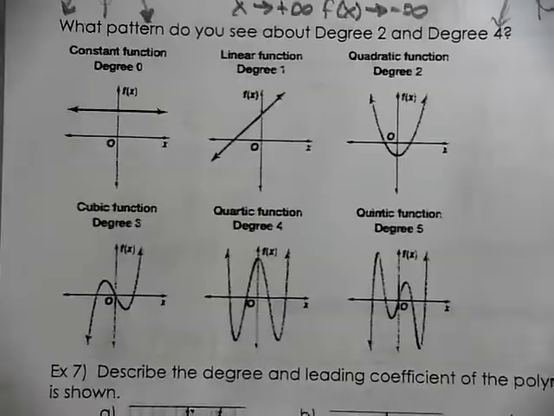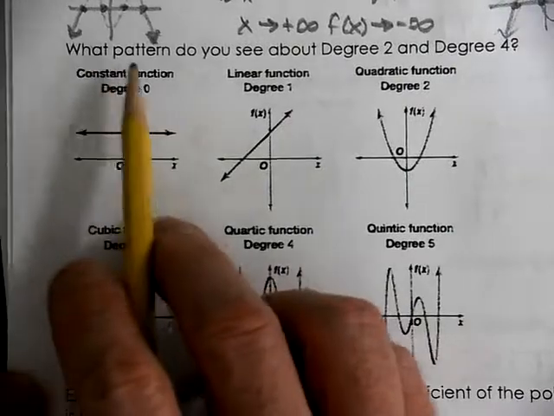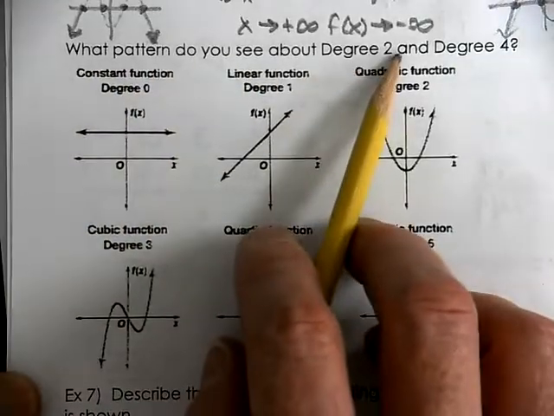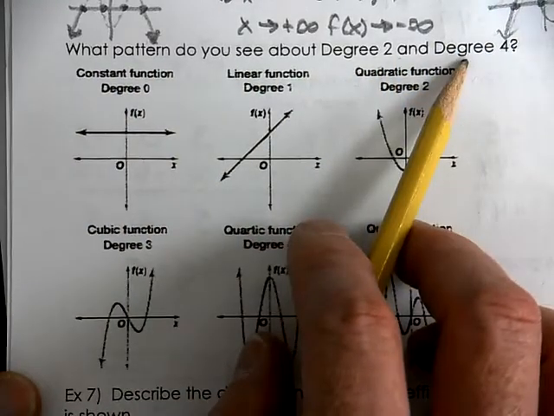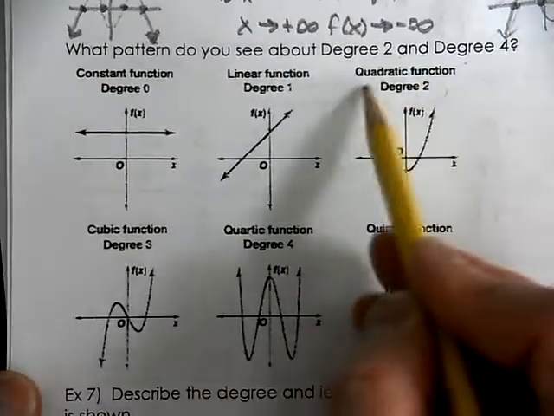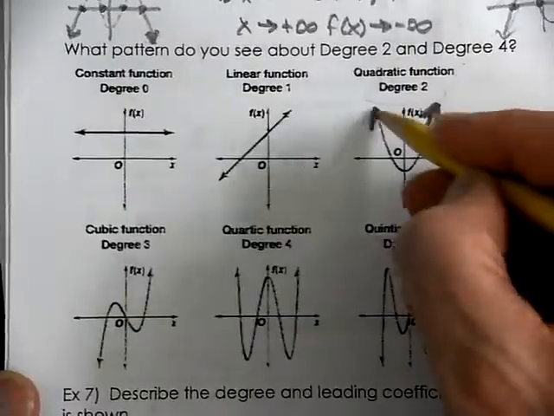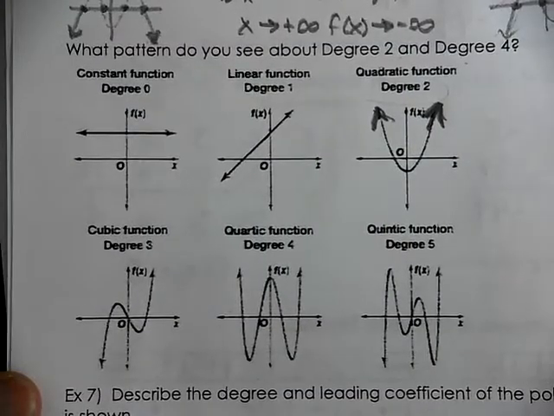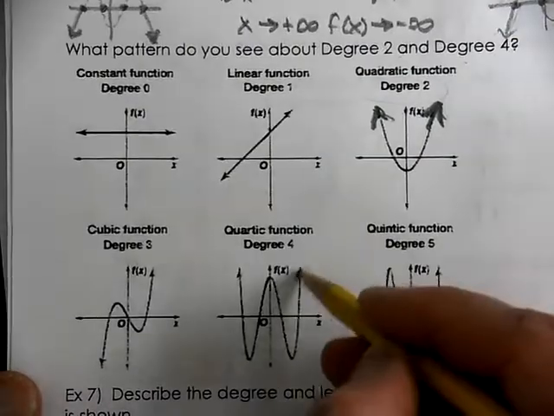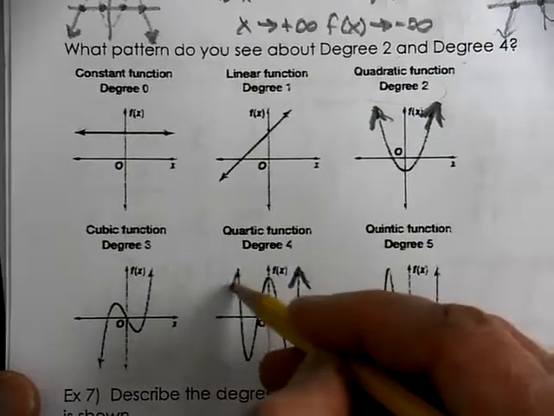Let's take a look at this little chart. What pattern do you see with degree 2 and 4? With 2, they're heading in the same direction. That's a parabola. We're very familiar with that. With 4, they're also heading in the same direction.